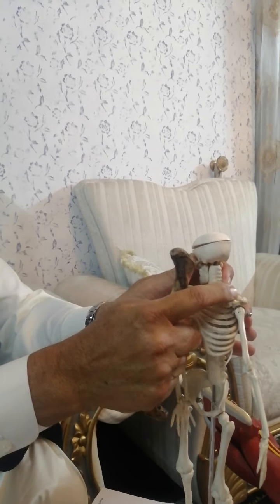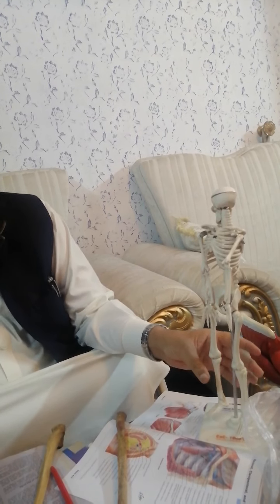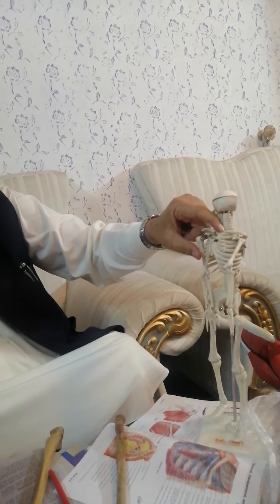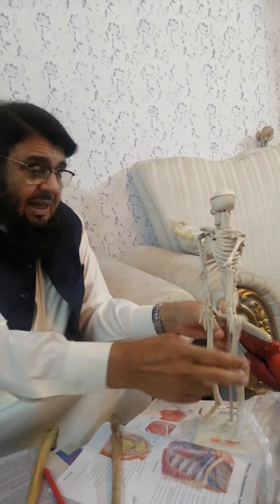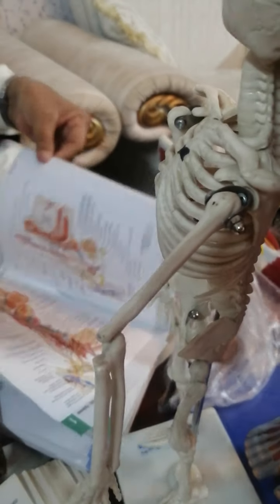That is the clavicle with the sternum, and the clavicle with the acromion, and the scapula with the head of the humerus. This is indirect articulation, and the weight is transmitted over here to the axial skeleton from the upper limb. Then you look over here, that just above the upper end of the sternum, you look at this diagram.